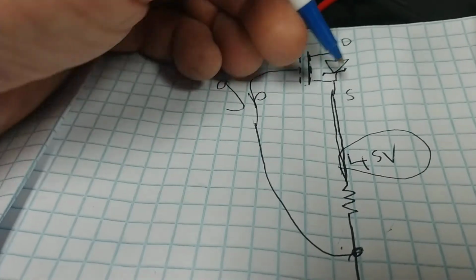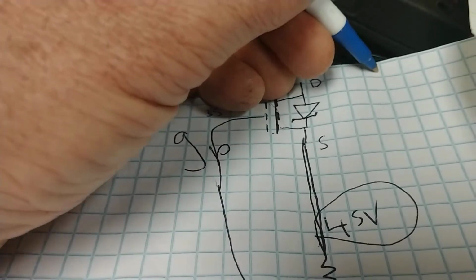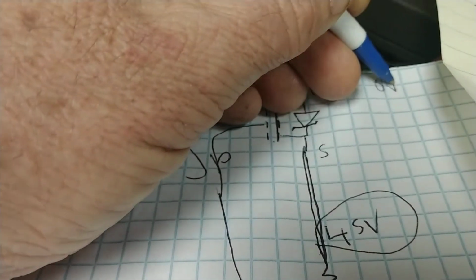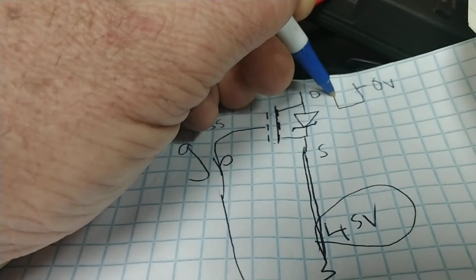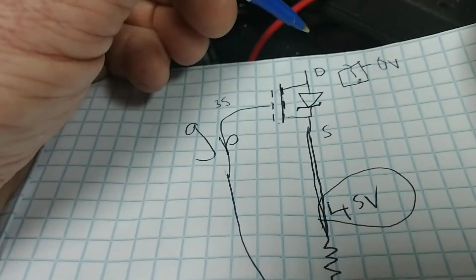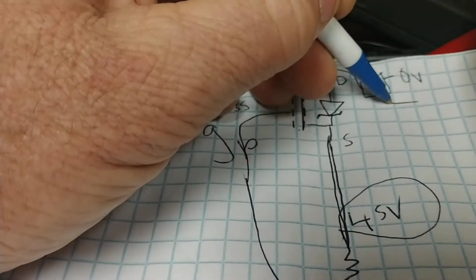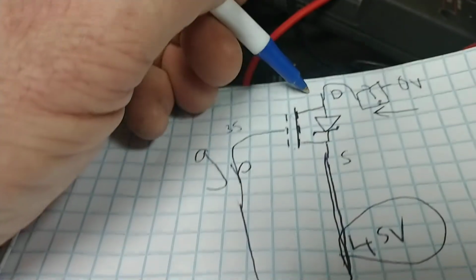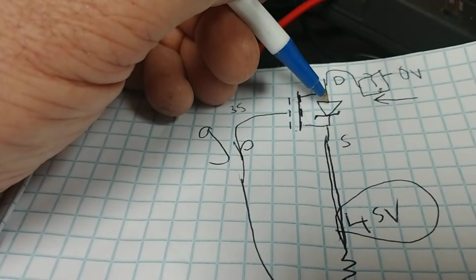Oh no, it's fine, because the drain would then have, let's say, 0 volts. Something needs power, whatever that is. In this case, it's the coil in the 3-phase motor. And then you go to your drain. So the electron flow would be that way. Okay, that's not going to go. So it is a protection diode.